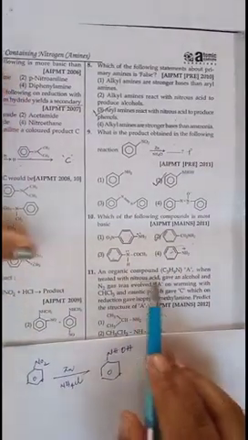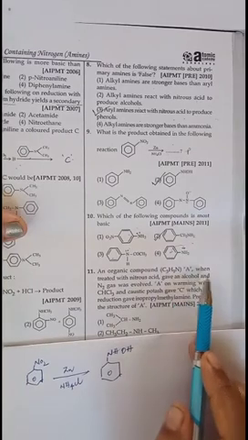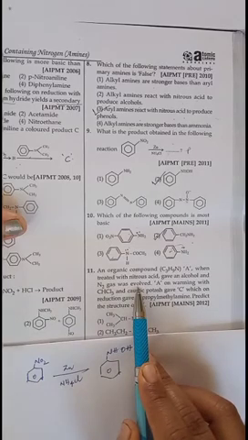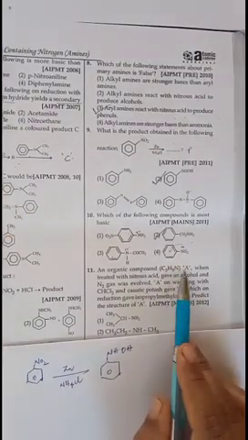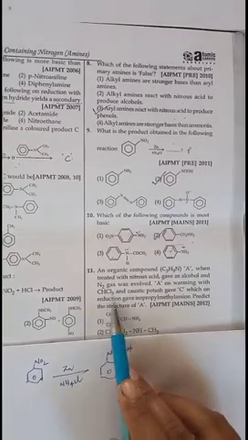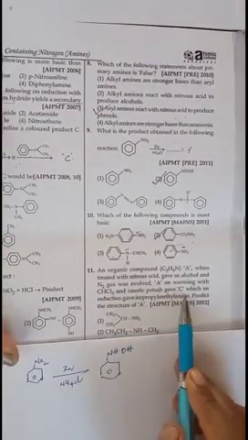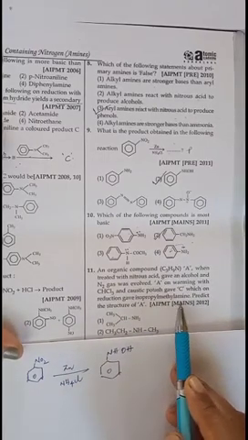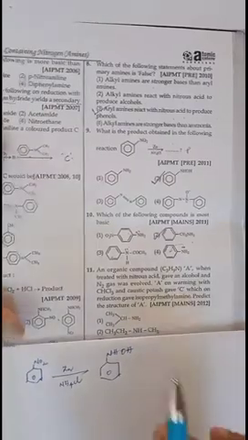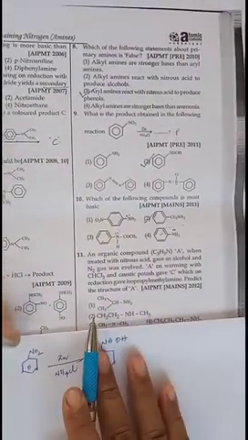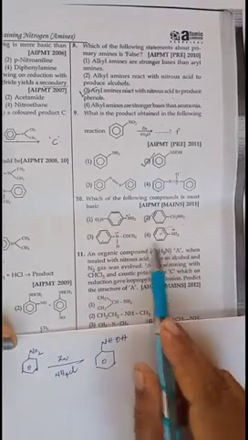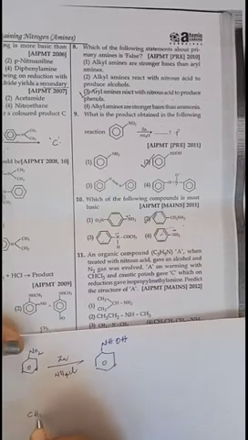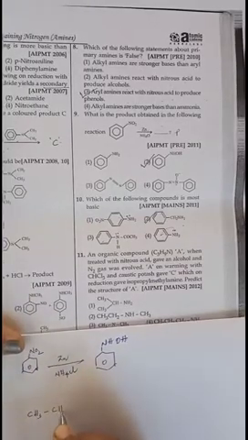Next one. An organic compound C3H9N, when treated with nitrous acid, gives an alcohol and nitrogen gas is evolved. This is A. This A on warming with CHCl3 and caustic potash gives C, which on reduction gives isopropyl methylamine. What is A? So first write down the reaction. C3H9N we can write in different forms. I am writing C3H9N in the primary amine form.